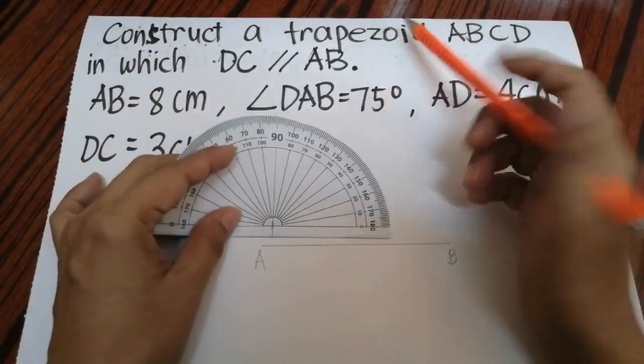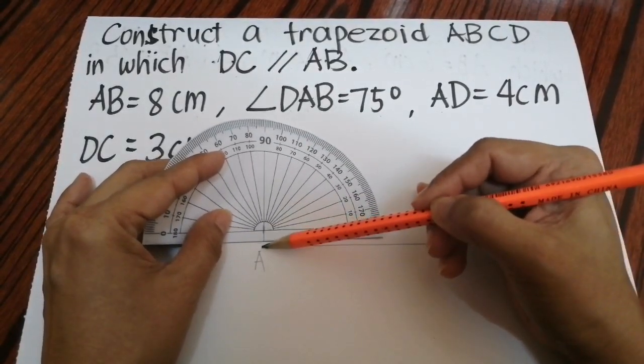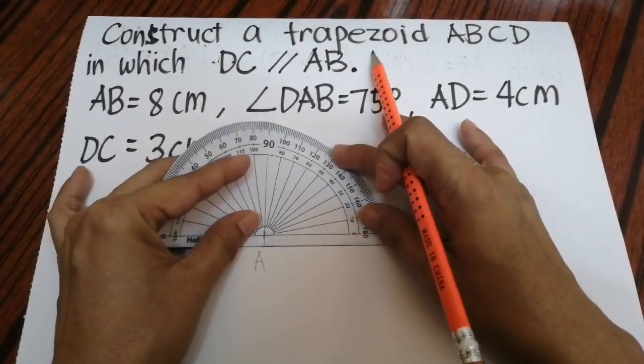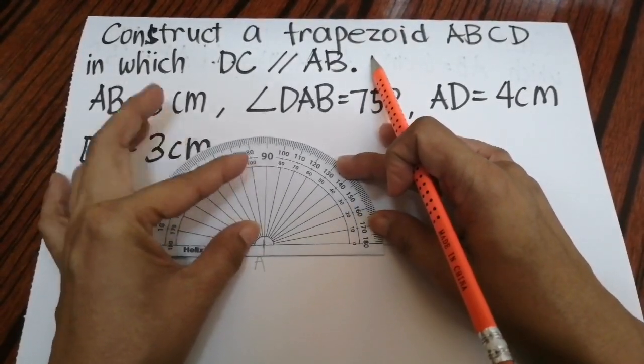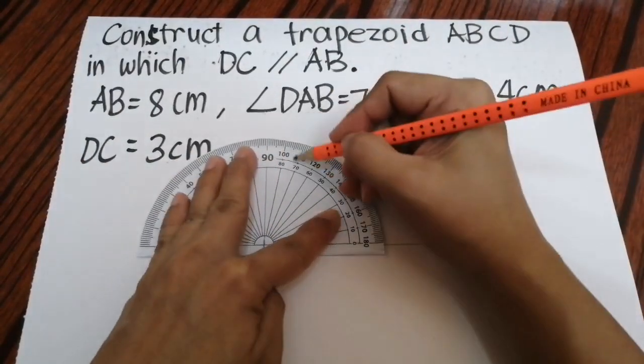Of course, you need to align again the center right here at point A, aligning with the baseline, the horizontal line you have drawn a while ago, and it should be measuring 75 degrees.